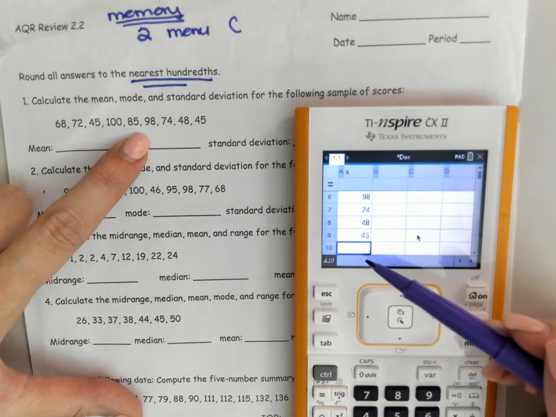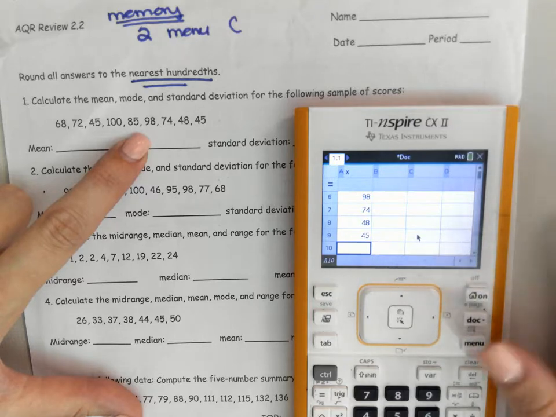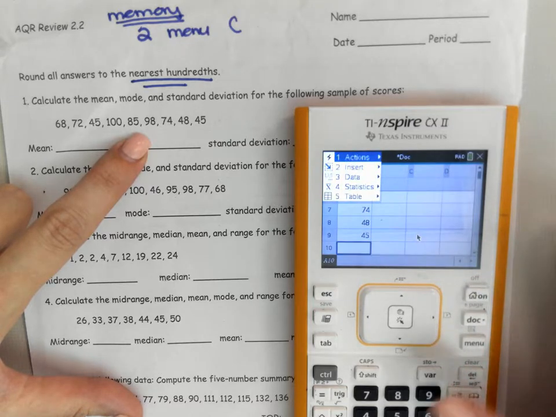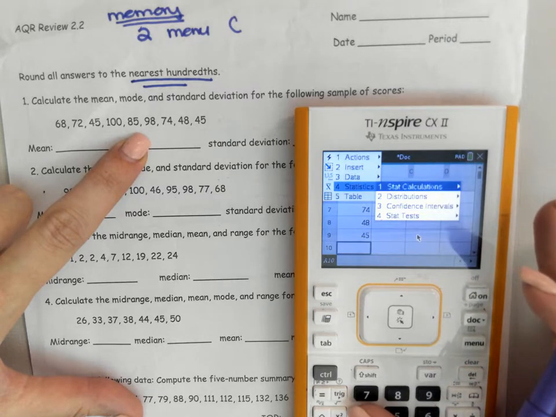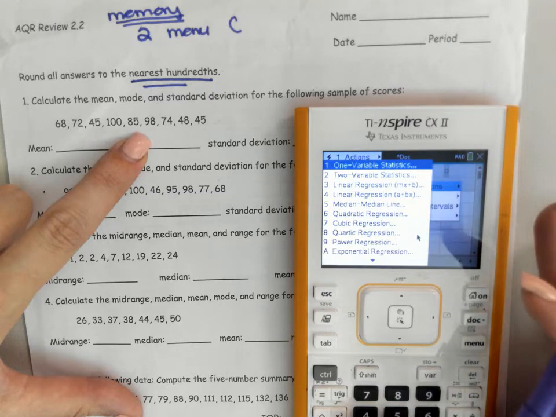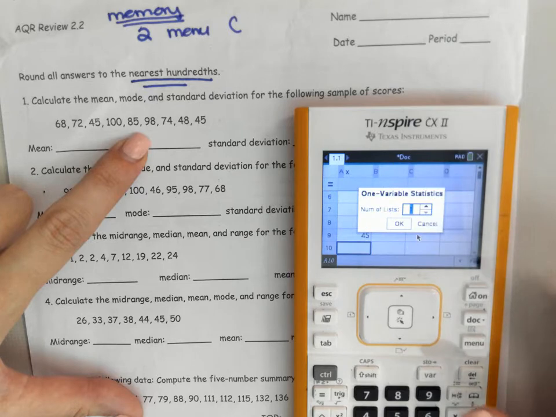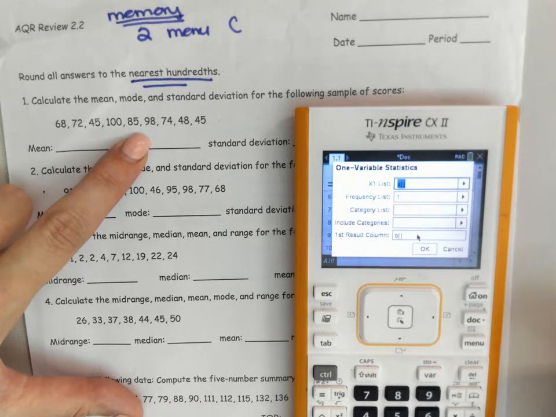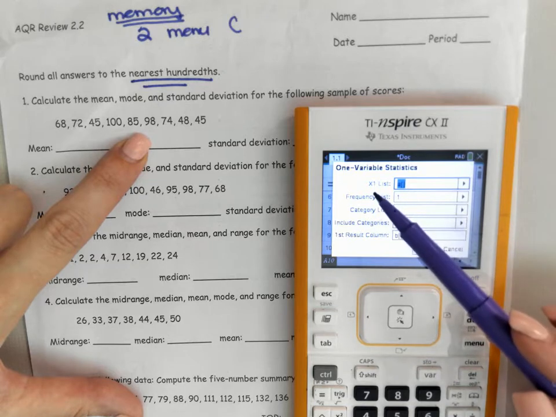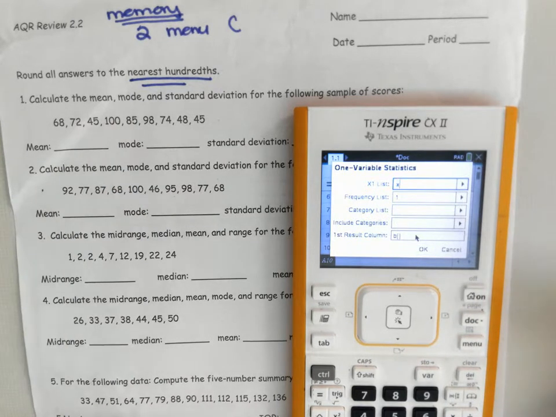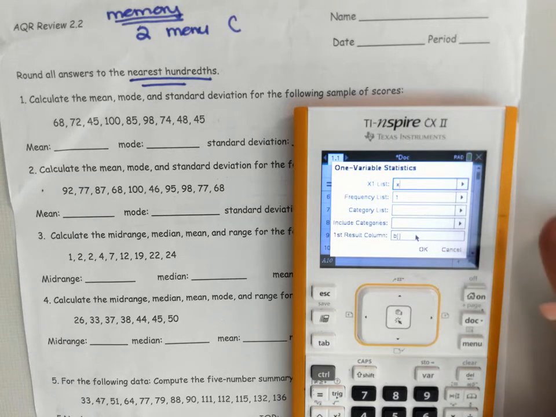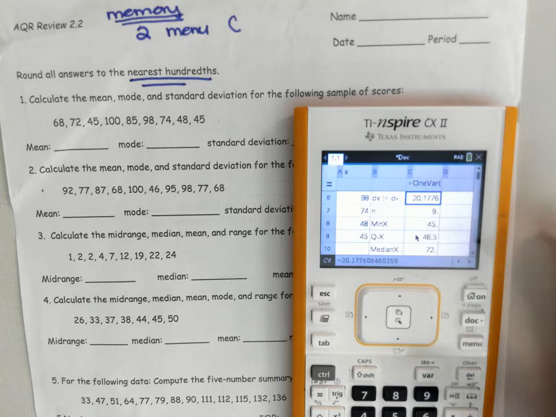Once you have all your points typed in, your cursor should be at the bottom. You click Menu, Statistics, which is 4, and then 1 for Stat Calc, 1 for one variable statistics, and you click Enter. It asks you what your X list is, so we tell it it's X. And then enter again.